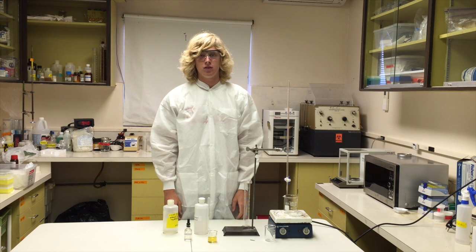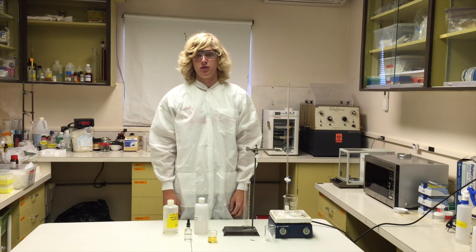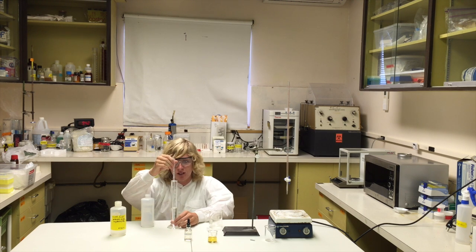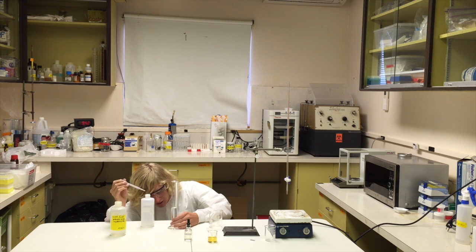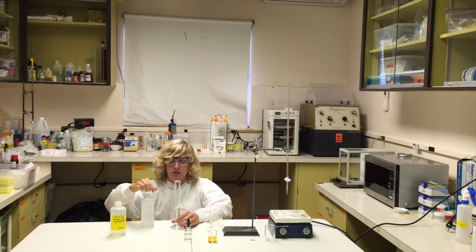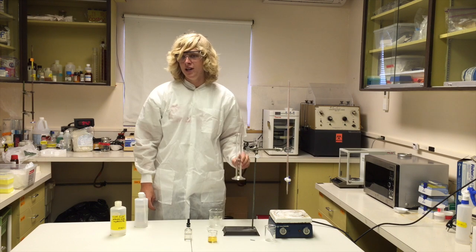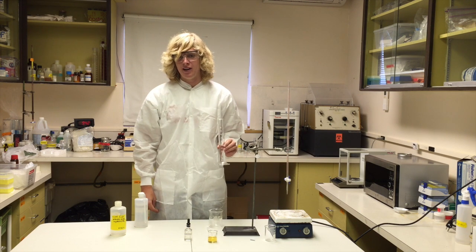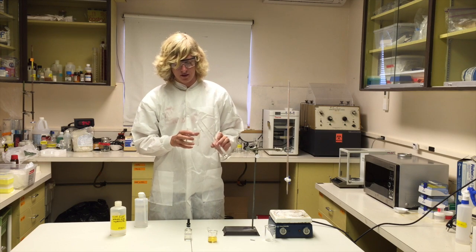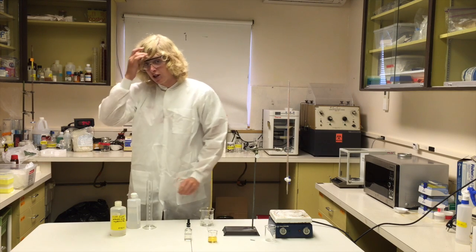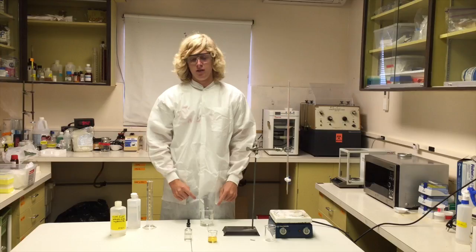The first step is going to be the blank titration procedure. We're adding 50 milliliters of isopropyl alcohol to the 250 milliliter beaker, and we're using a graduated cylinder to measure it. Here we have our 50 milliliters of isopropyl alcohol, and we're now going to add this to the 250 milliliter beaker. Then we're going to add 8 drops of phenolphthalein indicator.